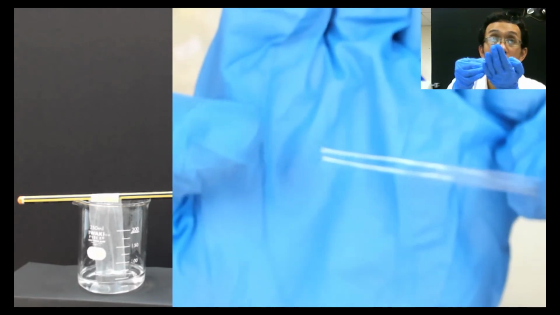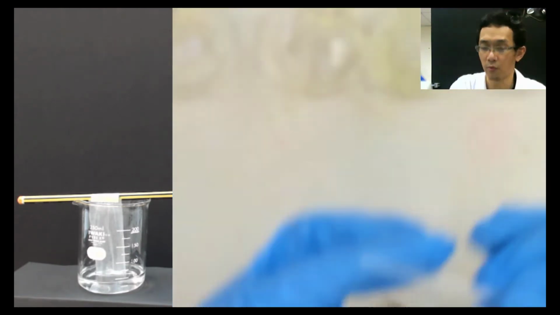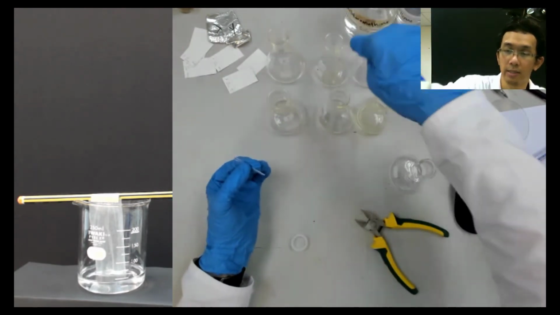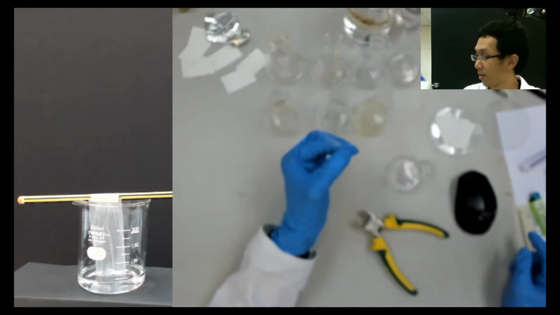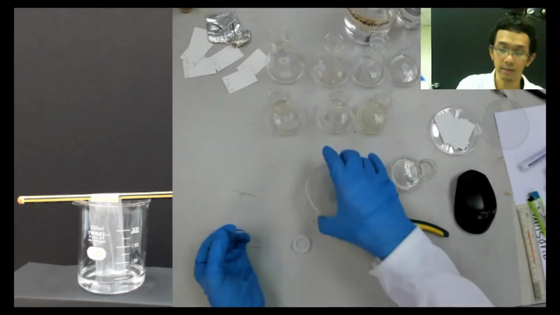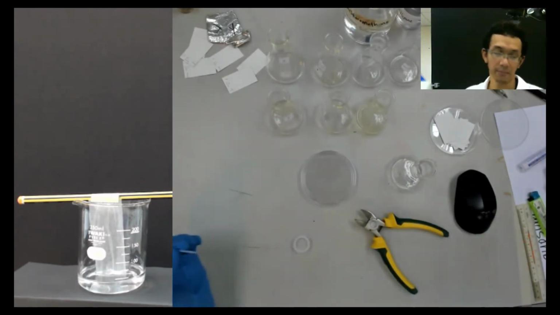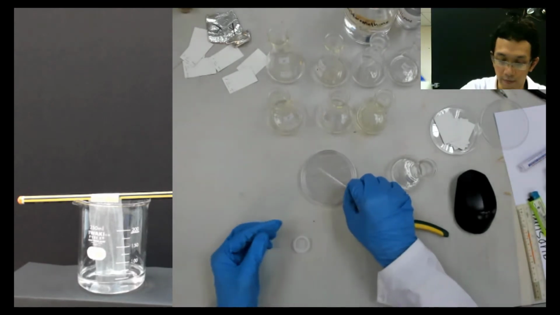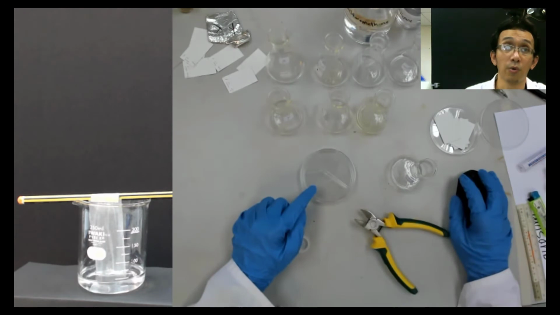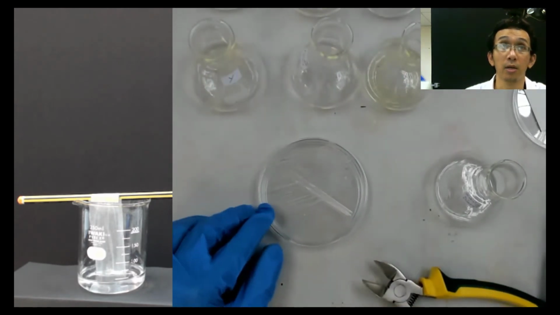So we use this part to dip our liquid, and we have around 1, 2, 3, 4, 5, 6, 7, 8. We need to prepare more, but I already prepared those. I already cut and prepared them, so it will save a lot of time. So now we have the spotter. We call this thing a spotter.